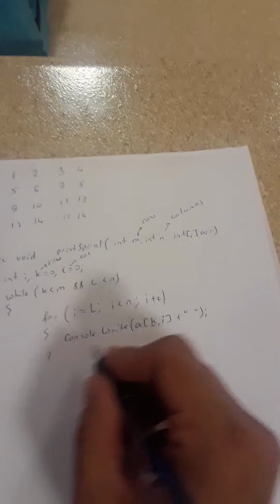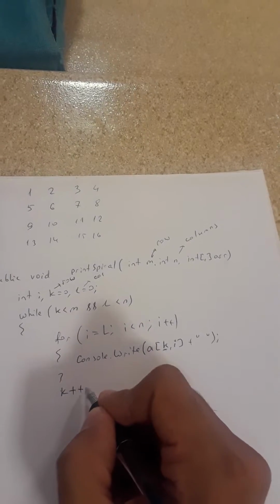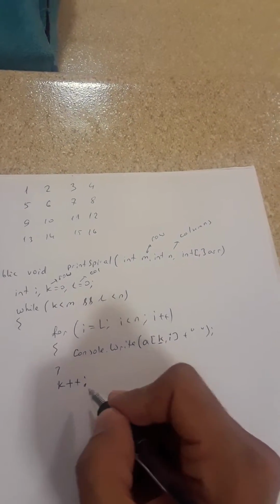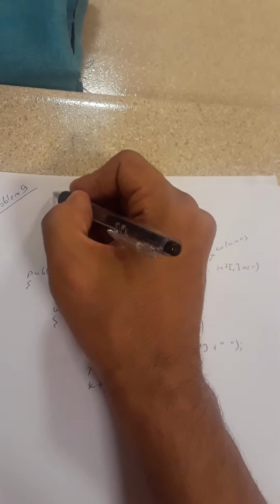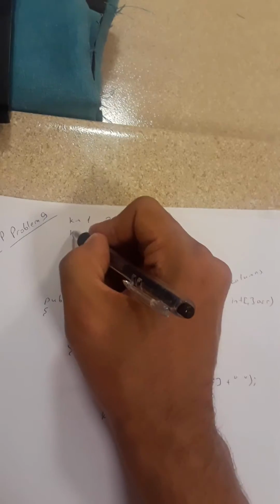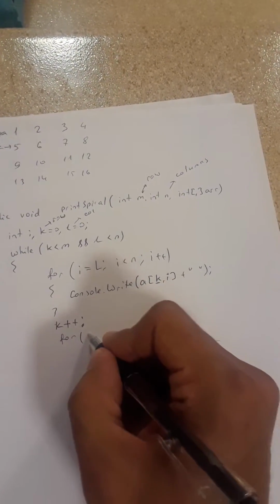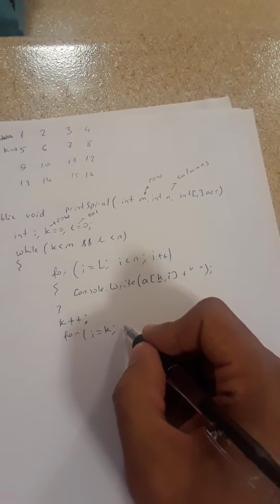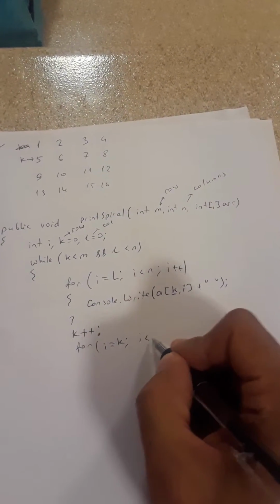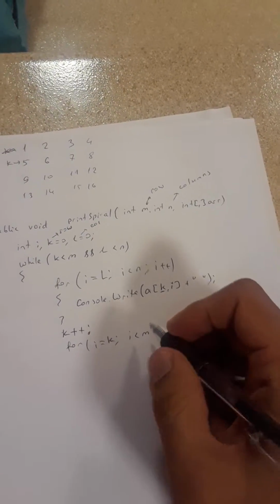After that, once we run this for loop, we're just increasing the value of the starting index of the row, so we're going to the next row. After that, we're initializing another for loop. Here our iterator will start from k, which is 1, and will run until it reaches the end of the rows.